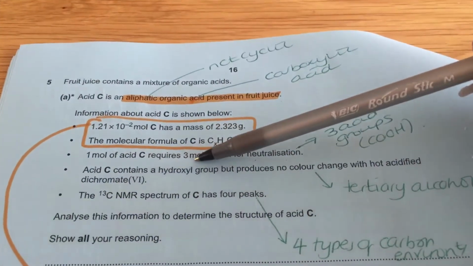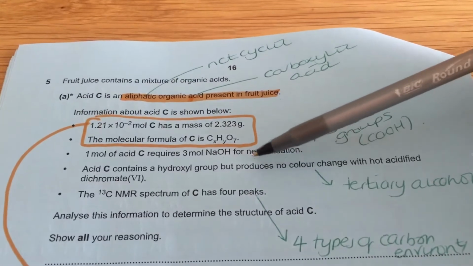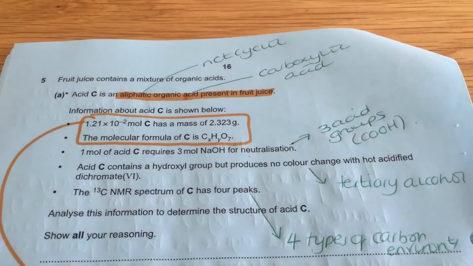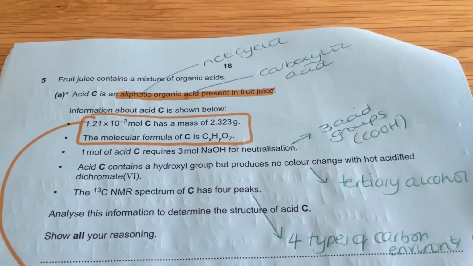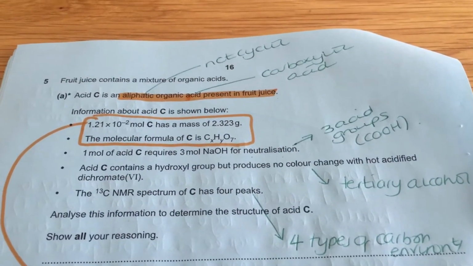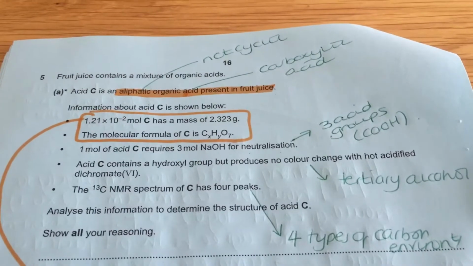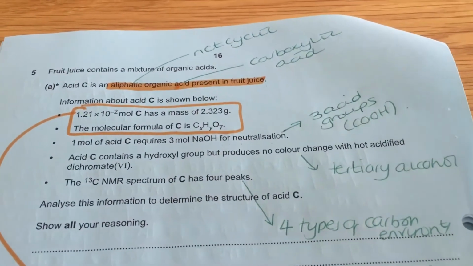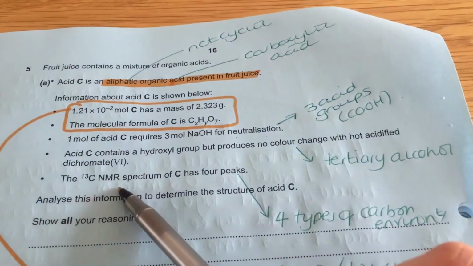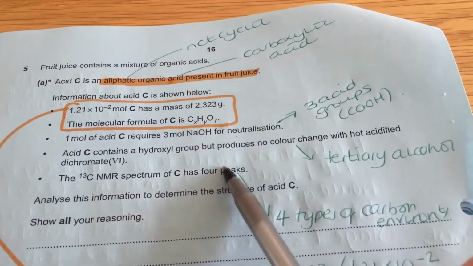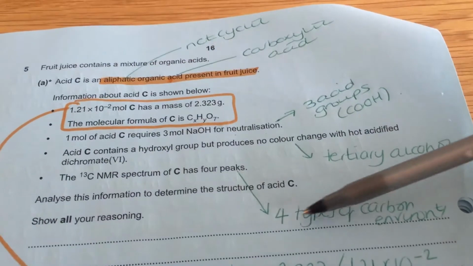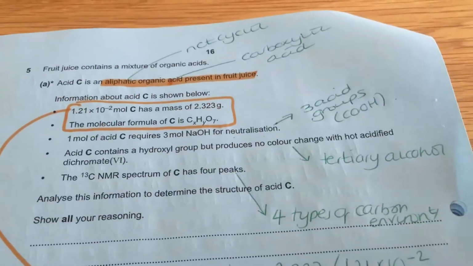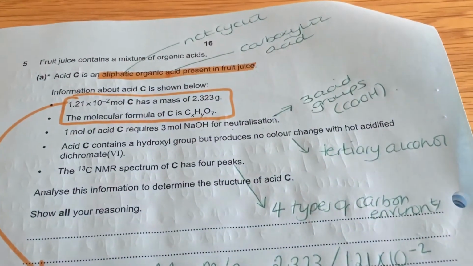Acid C contains a hydroxyl group but does not produce a colour change when we have hot acidified dichromate present. That means that we have got a hydroxyl group, an alcohol group, but it is not oxidised. If we have that, it means that we have a tertiary alcohol present. We've got the carbon-13 NMR spectrum of C. It's got 4 peaks. That tells me that I've got 4 types of carbon environment. Not 4 different types of carbon, but 4 different types of carbon environment.